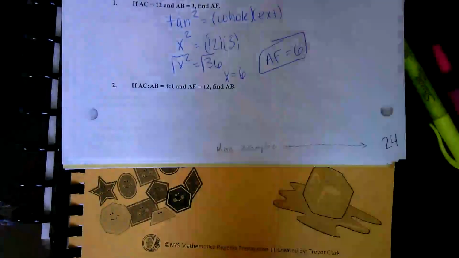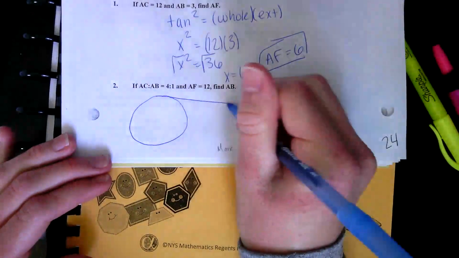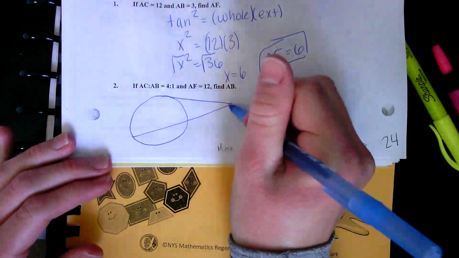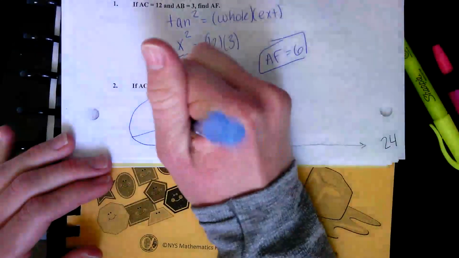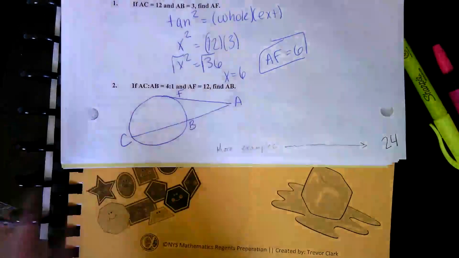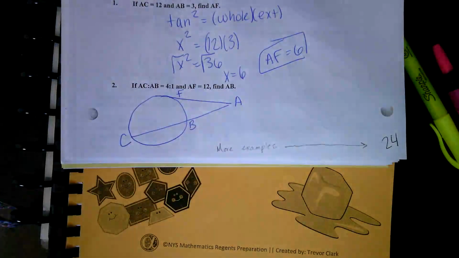All right, last one. All right, so I'm going to redraw this diagram here. So we have A, F, B, C. Okay, so remember, ratio, we just add an x on it.